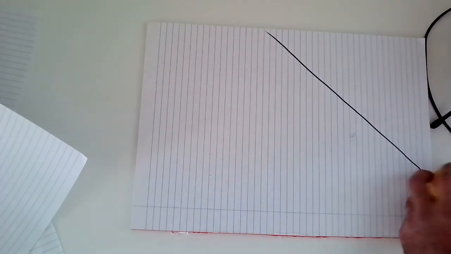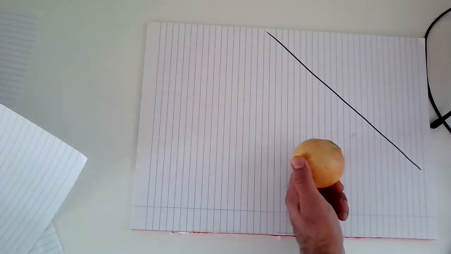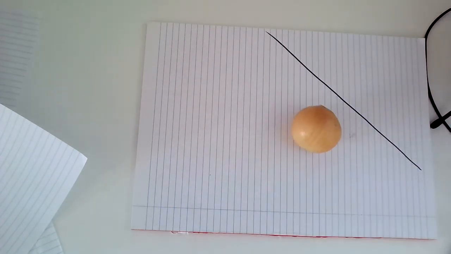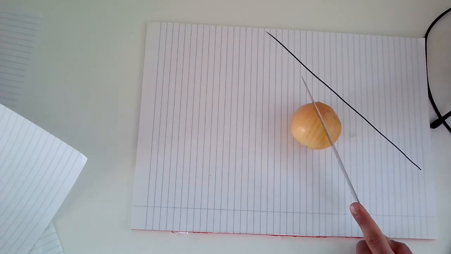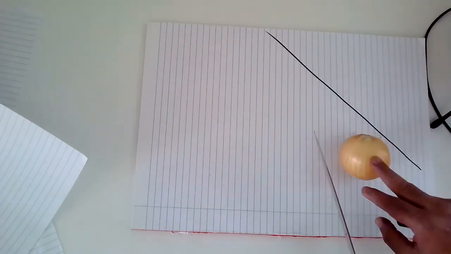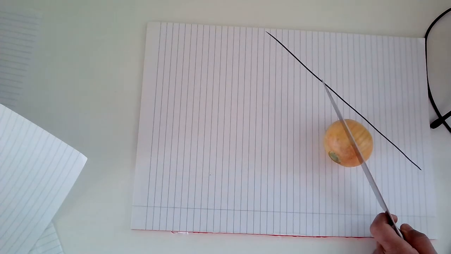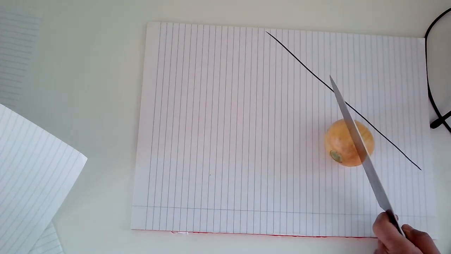Okay, what does that have to do with this onion? Well, on this onion, cuts that go through its center leave a particular type of mark around its boundary. Actually, I'm not going to cut this onion yet because I actually need it. But imagine that I'm cutting this onion with this knife, and my cut goes through the center of this onion.